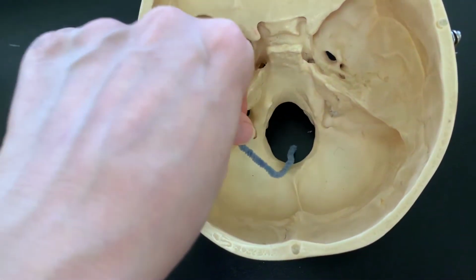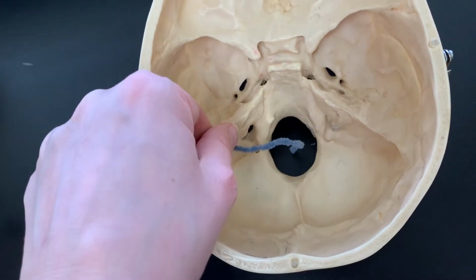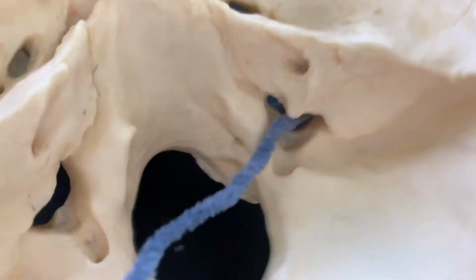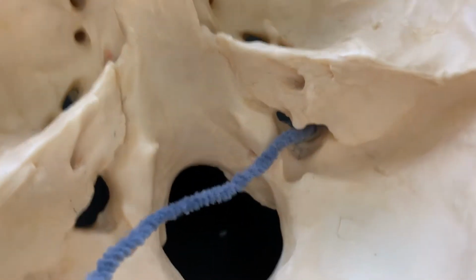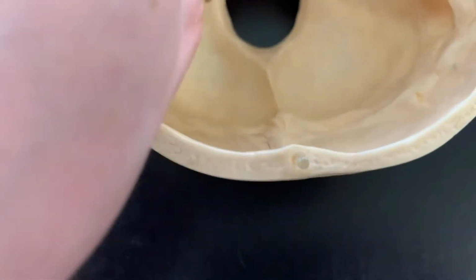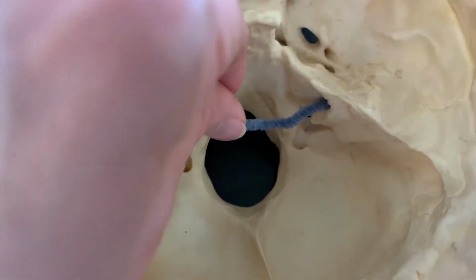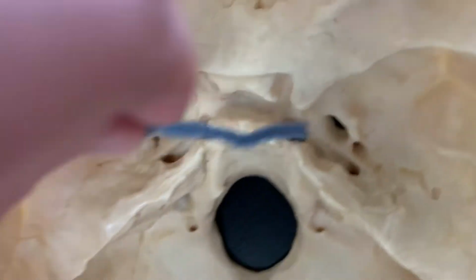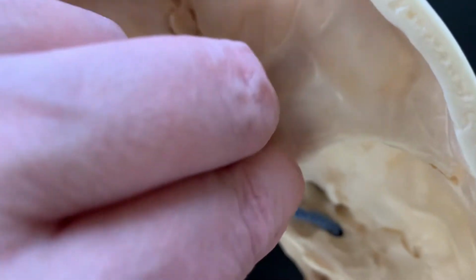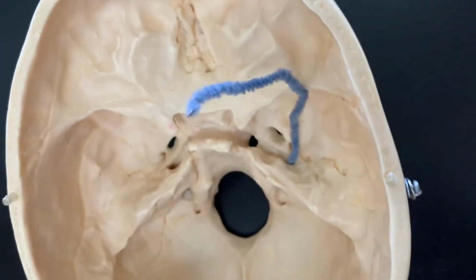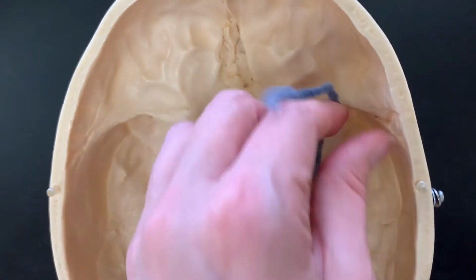Okay, and we already covered this. Let's just go through all the holes in the skull since we're here. This is the foramen magnum. And then that little hole right there, hypoglossal canal. And then that great big hole, jugular foramen. And then this one on the posterior aspect of the petrous part that does not go through is the internal acoustic meatus. You got it. And then that little round hole goes through. That is the carotid canal.